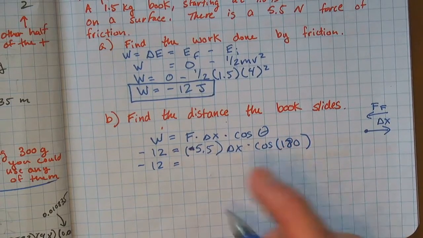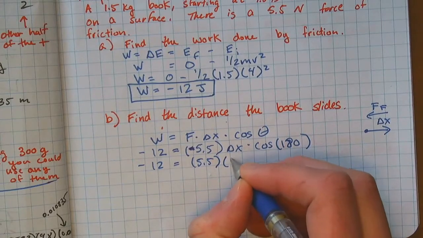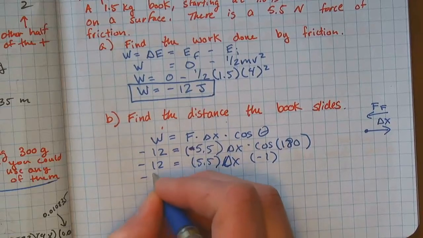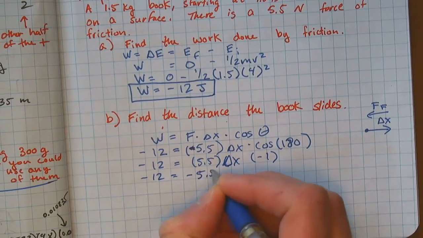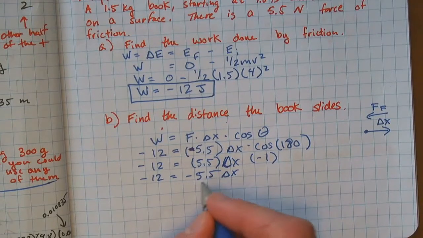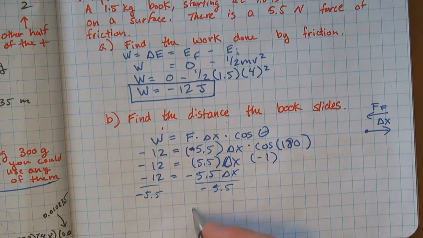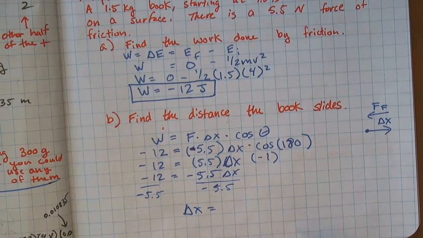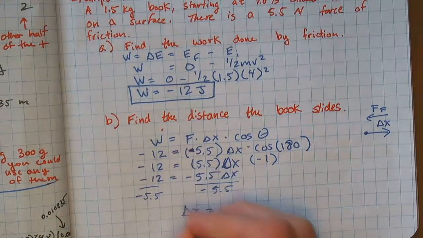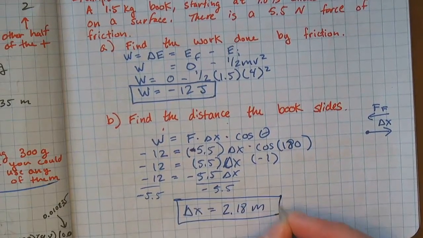This is going to give you your negative 1, so I'm going to end up with 5.5 times delta x times negative 1. So negative 12 is equal to negative 5.5 delta x. Divide by negative 5.5, and you're going to get that delta x is equal to, well, the negatives are going to go away, so you're just going to have 12 divided by 5.5, and that's going to give you 2.18 meters. And there you go.